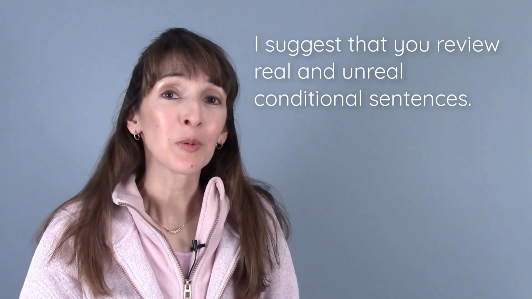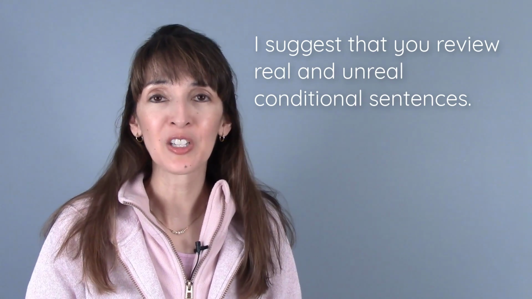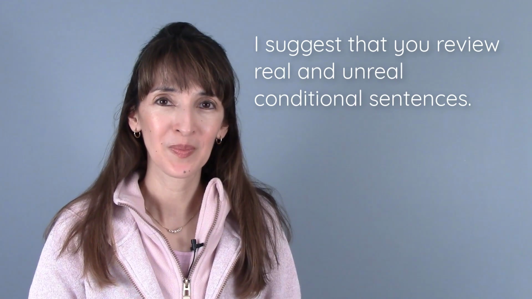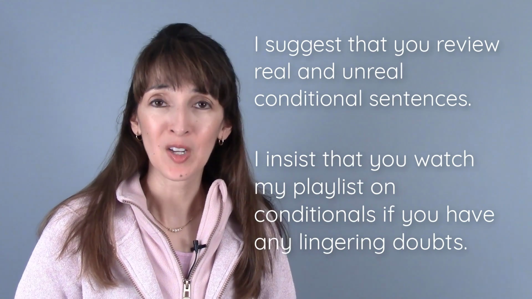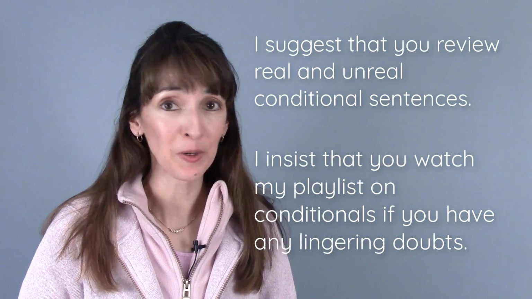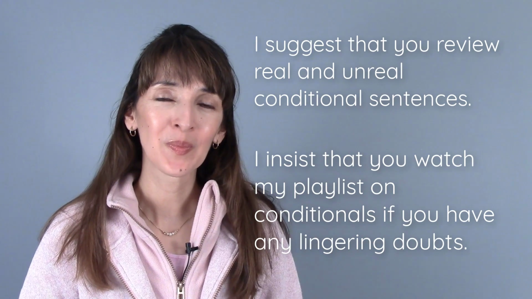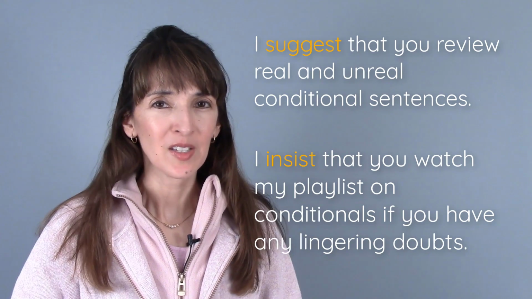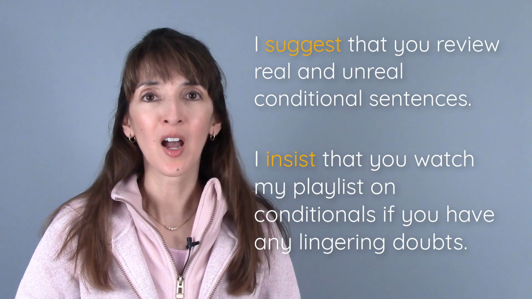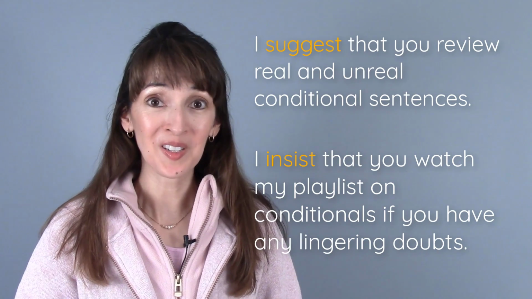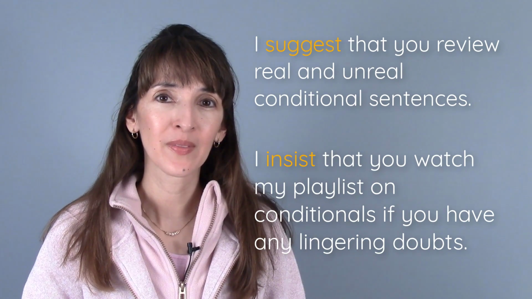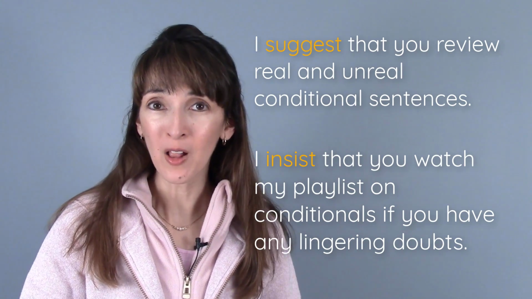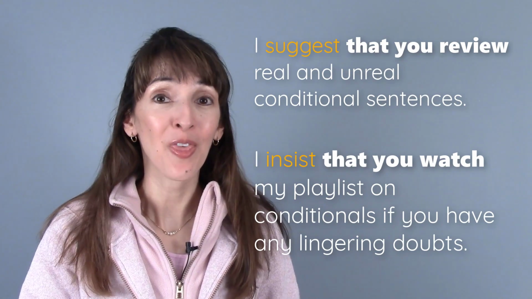Compare these statements. I suggest that you review real and unreal conditional sentences. I insist that you watch my playlist on conditionals if you have any lingering doubts. Suggest and insist are the kinds of verbs that express a desire to push others towards action. The subjunctive follows in a noun clause, a that clause.